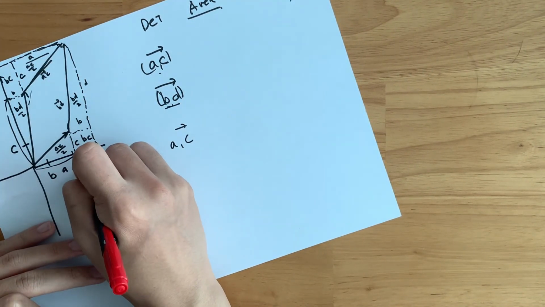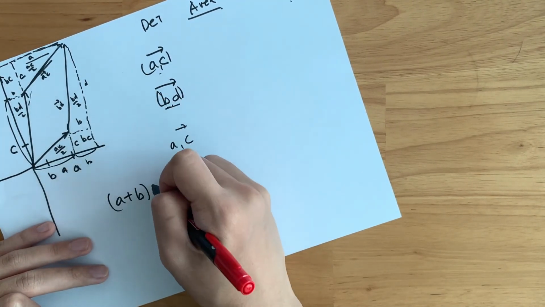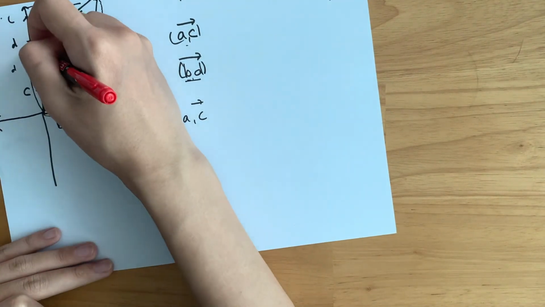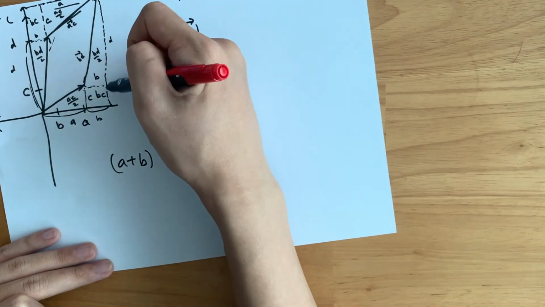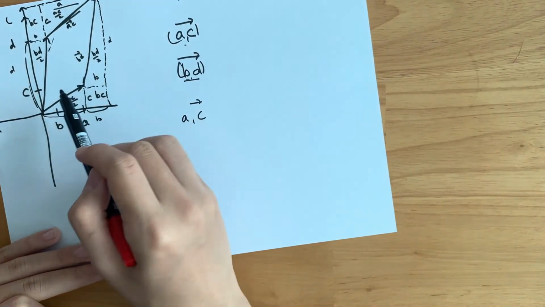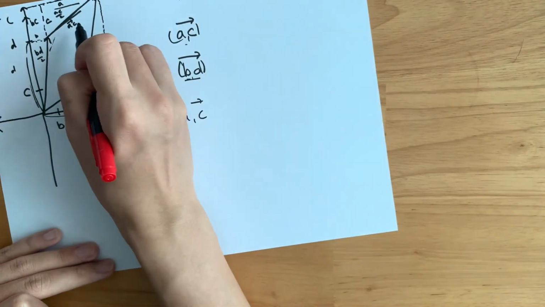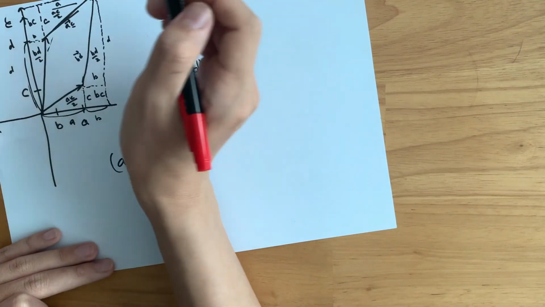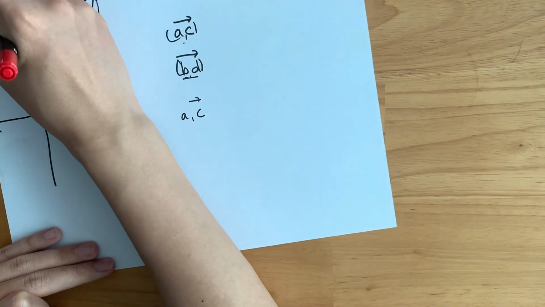This is A and this is B, so the whole X part is A plus B. And this part and this part is just C, and since we added C, this is also C. And we know that this is D. So it's D plus C.